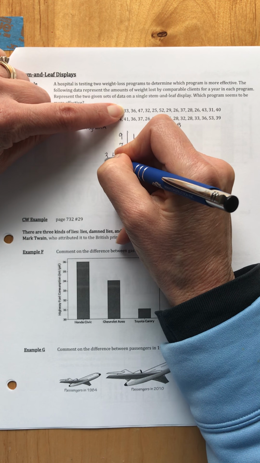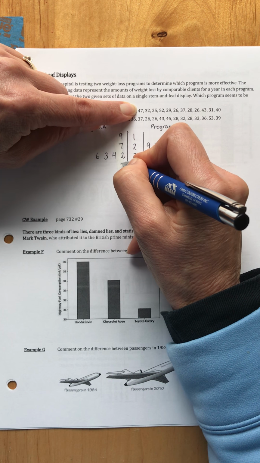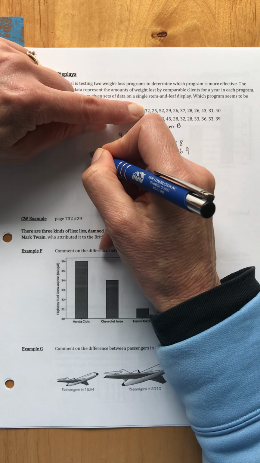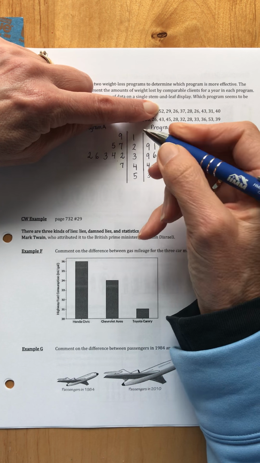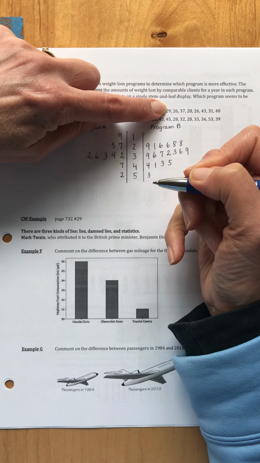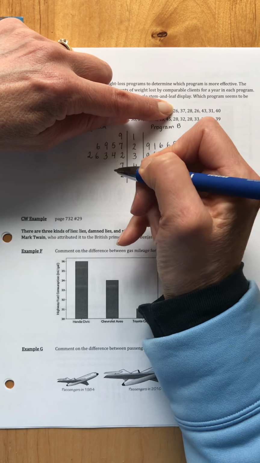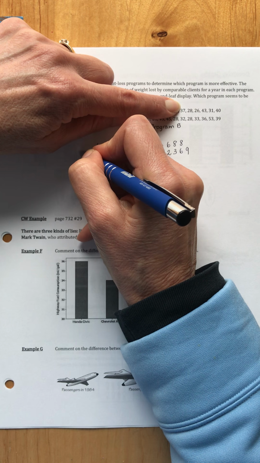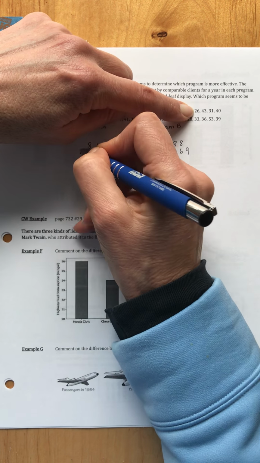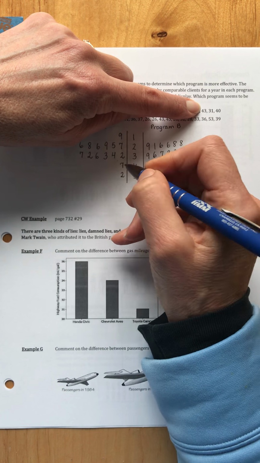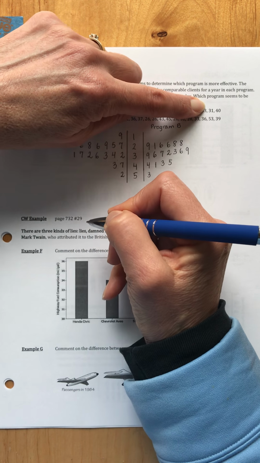And then 33. And then 36, and then 47, and then 32, and then 25, and then 52. Oh boy, I really missed those 5s. And then 29, and then 26, and then 37, 28, 26, 43, 31, and 40.